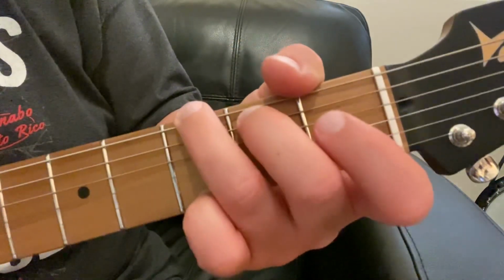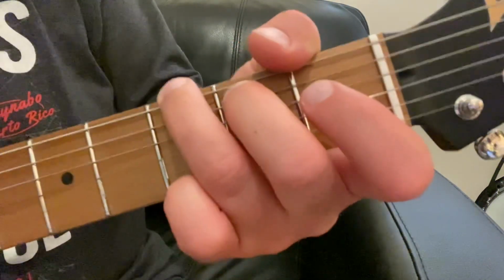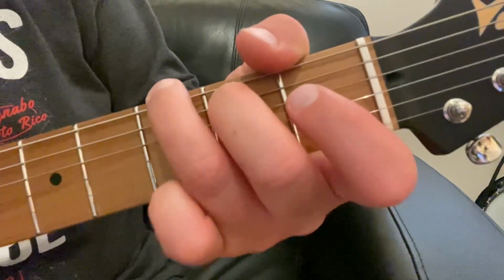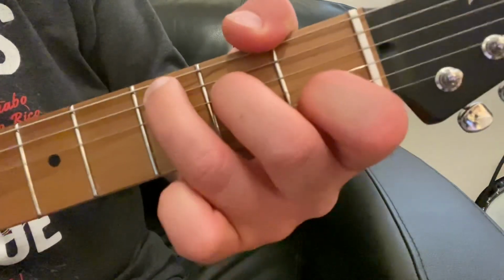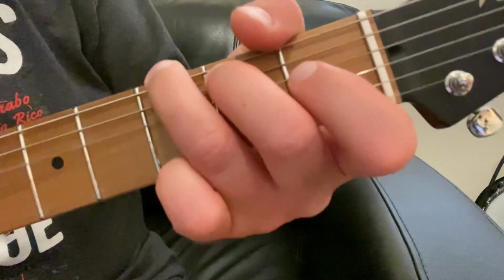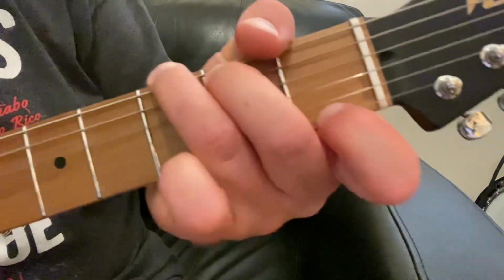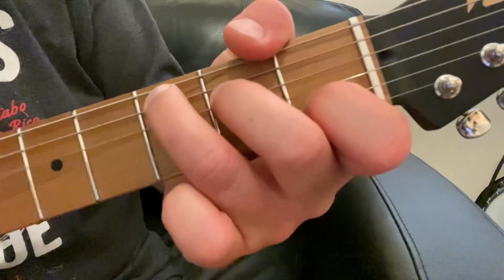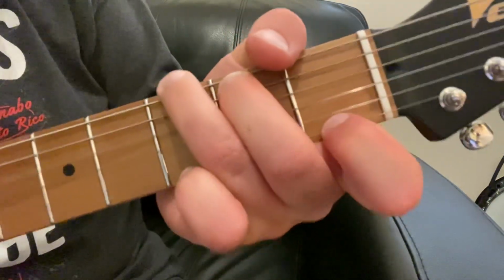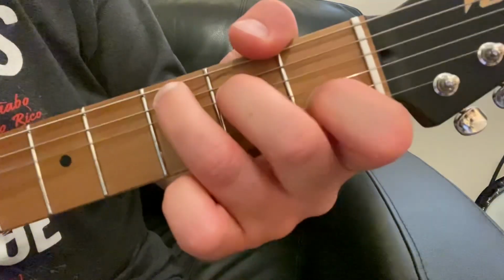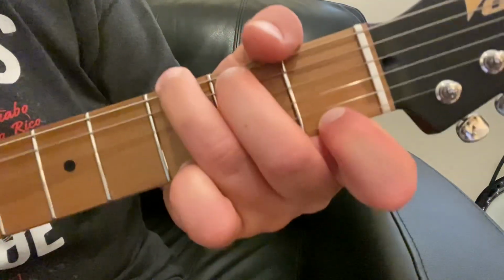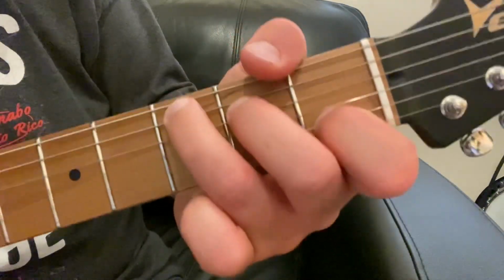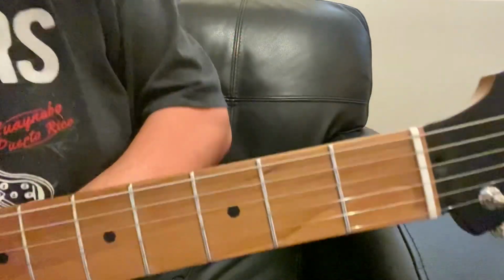All right, so just for an example, I'm going to do a G to a C and then back to a G. Tell me which you think sounds a little bit more colorful and tasty. Here's the G chord, then the C. Now I'm going to do it with the flat 7. See how it just adds a little bit of movement and leads nicely into the 4 chord? Just listen again. So that might be one reason why you want to use it.